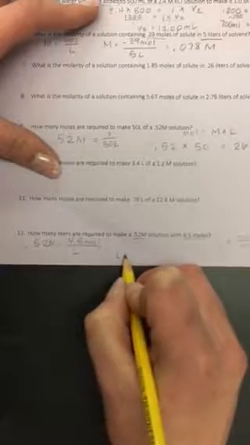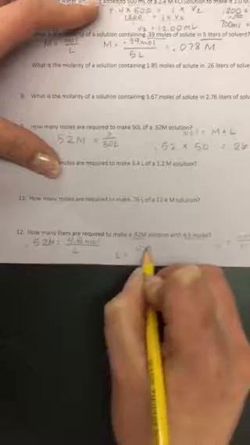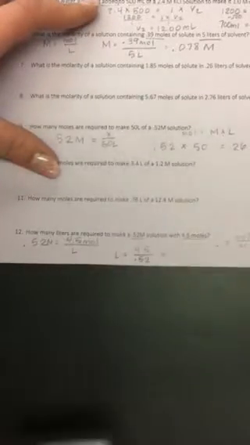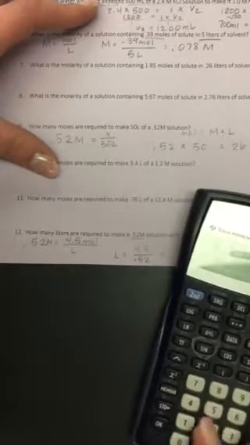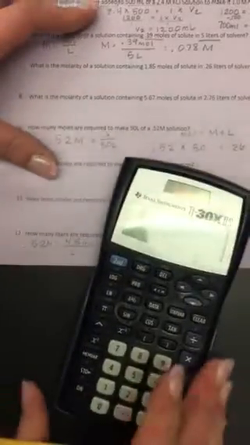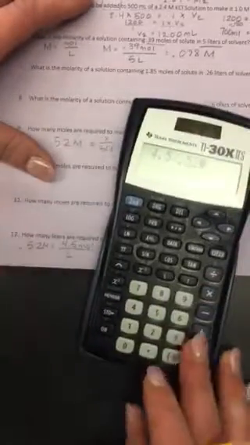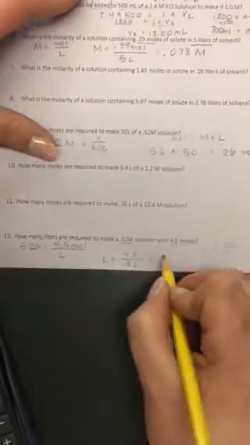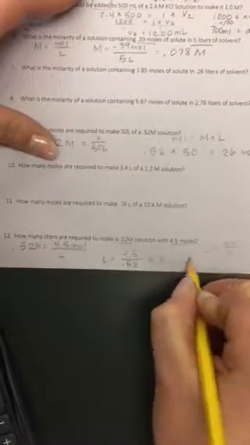So we could say liters equals 4.5 over 0.52, which is equivalent to 8.65 liters.